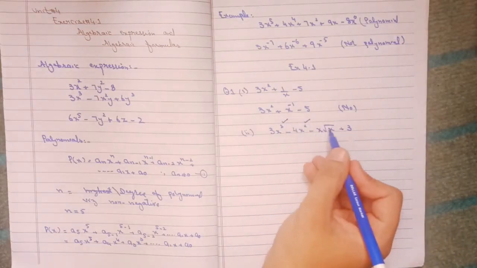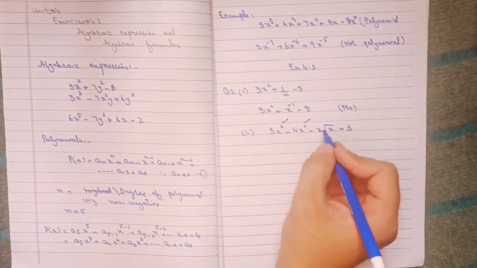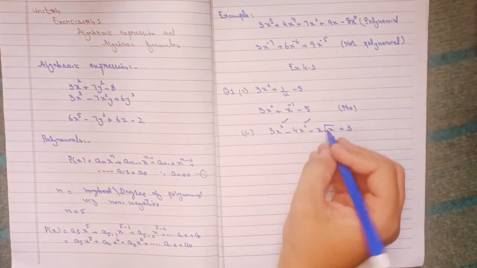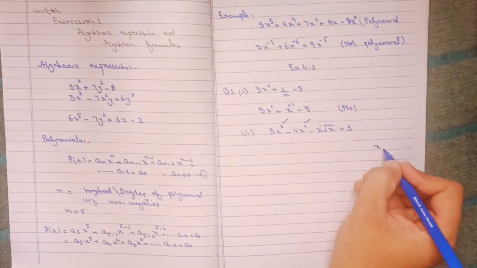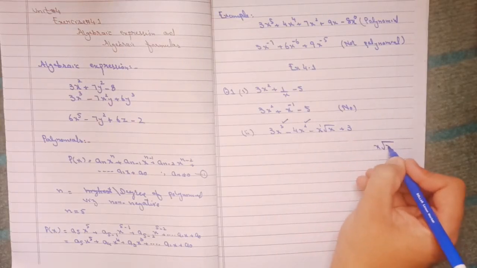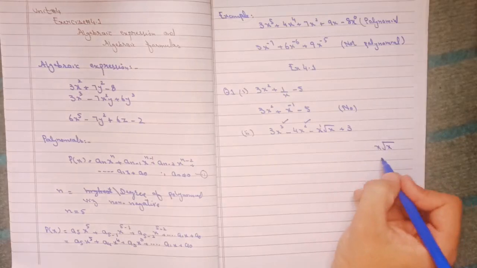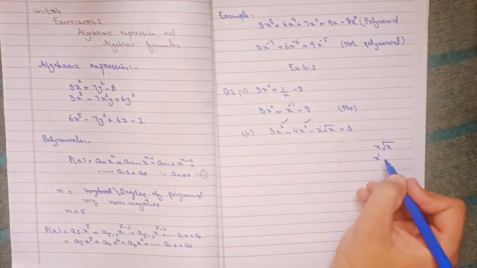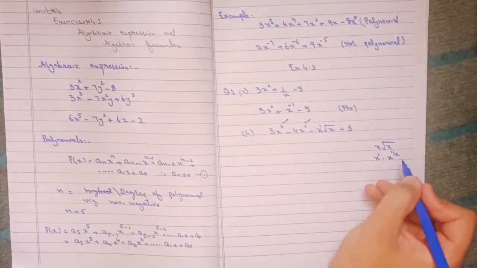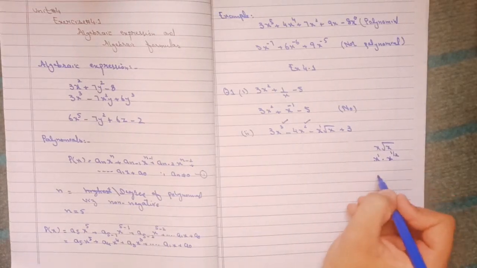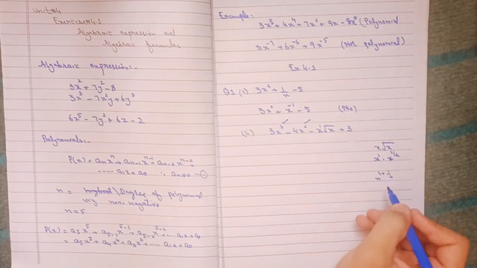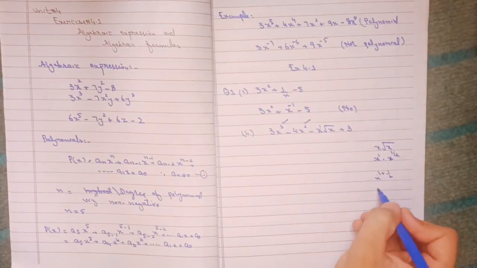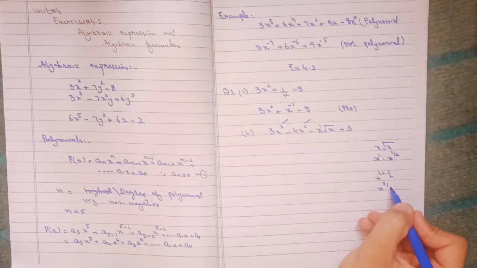But here in this case, x and 1 by x, you know that this is x power 1. I am taking this x into square root x in the rough work. This x is power 1 multiplying with the square root, which has power 1 by 2. Multiplying the same base, the powers add: 1 plus 1 by 2. It will be x power 3 by 2.